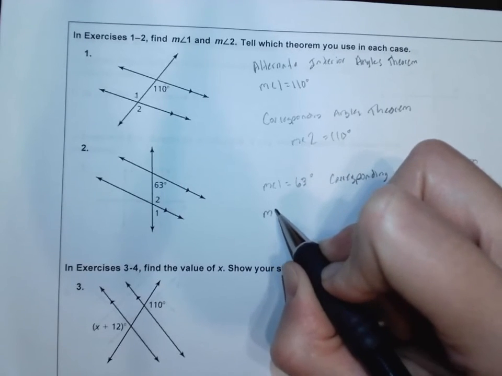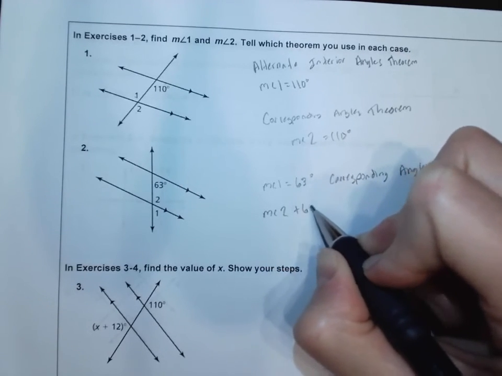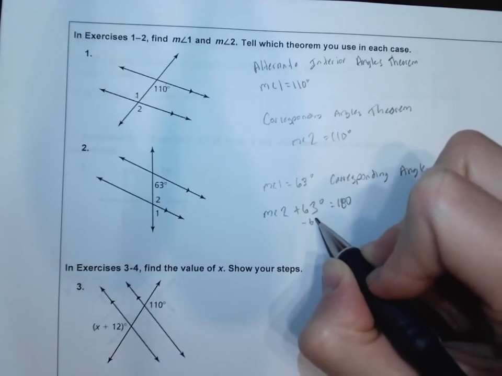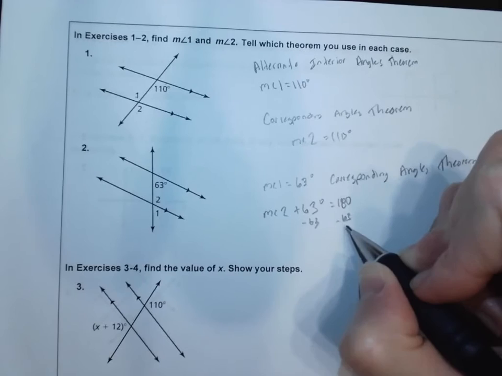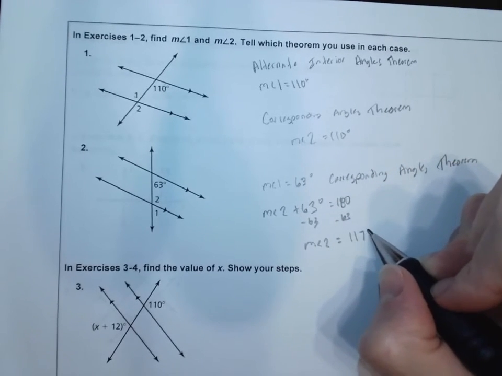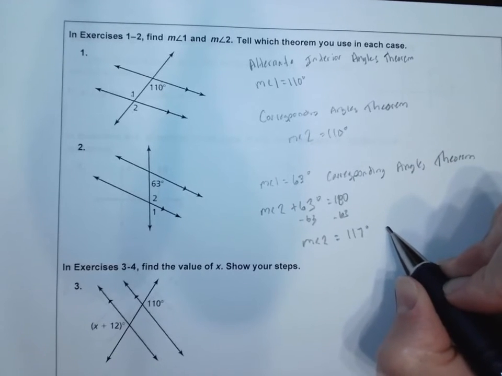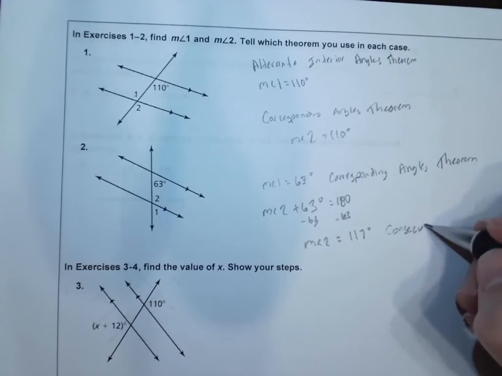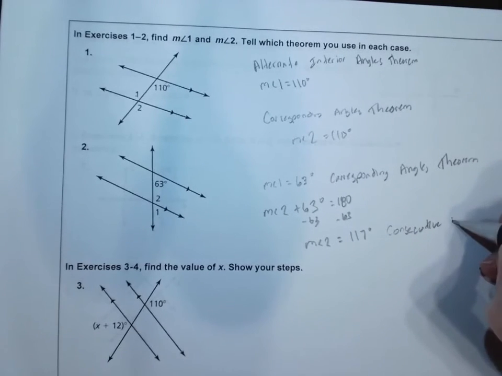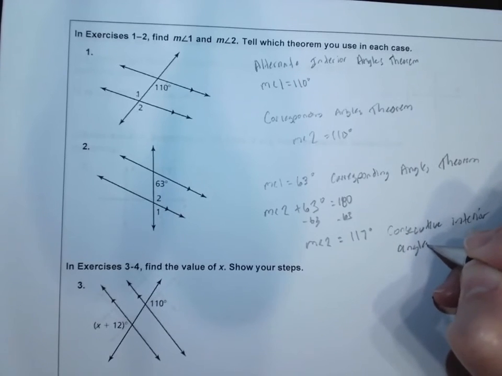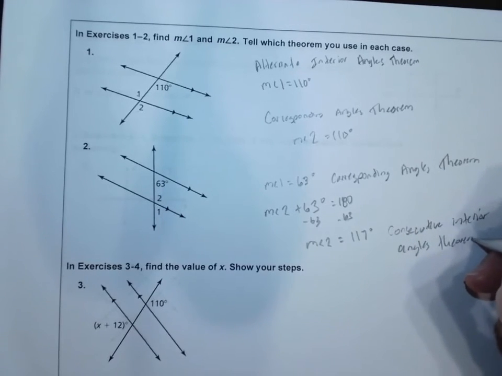That means the measure of angle 2 plus 63 degrees equals 180. We subtract 63 degrees and end up with the measure of angle 2 is 117 degrees, and that would be because of the consecutive interior angles theorem.